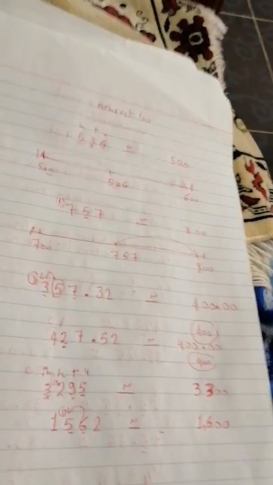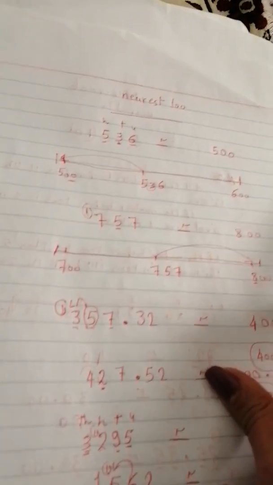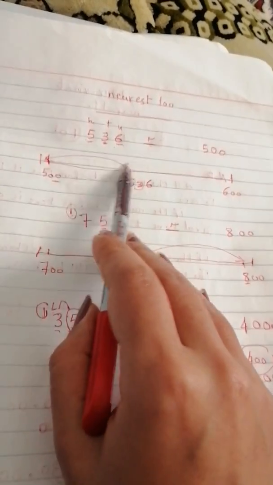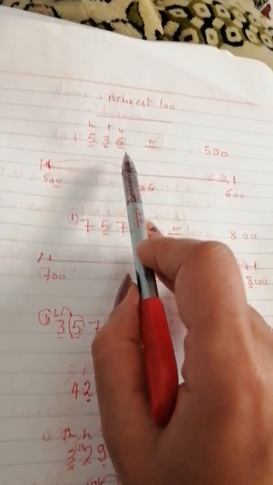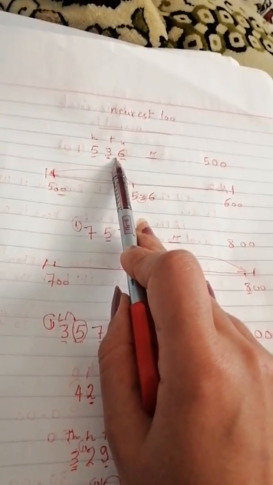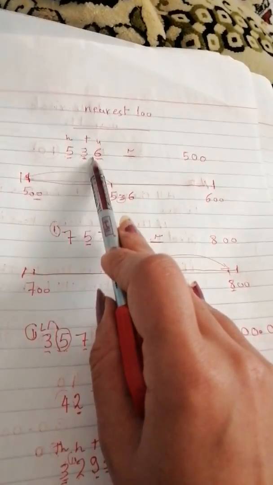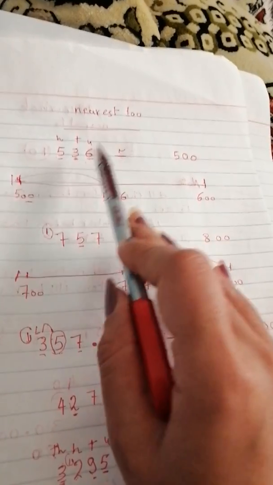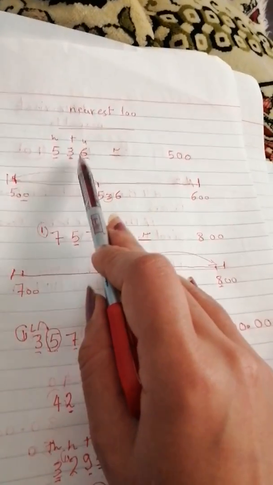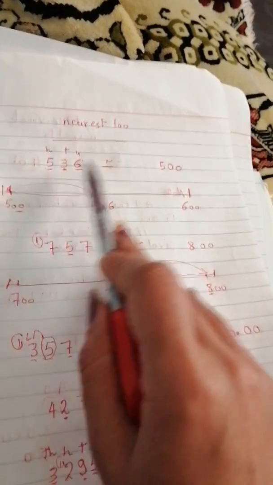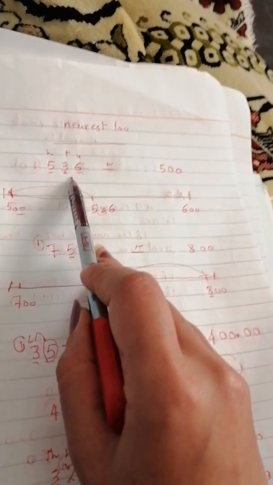Well, now the nearest to 100. How do we round to the nearest 100? If the number is 536, the 6 in the units, you look at the number before the hundreds. Is it the tens? Is it 3? It is smaller. The number in the units goes back to 0. The number in the tens goes back to 0. And 5 stays the same because 3 is smaller. Don't give another 1.